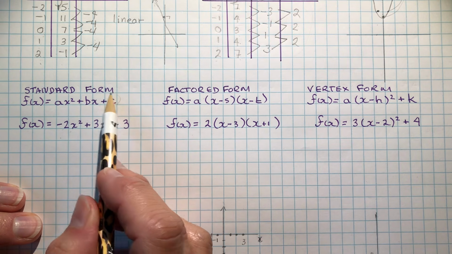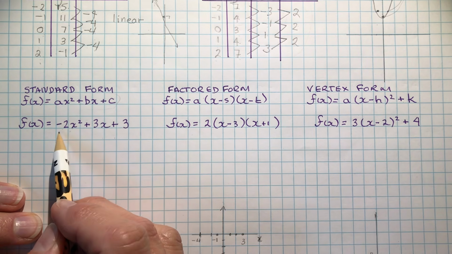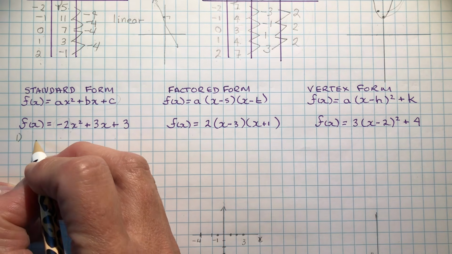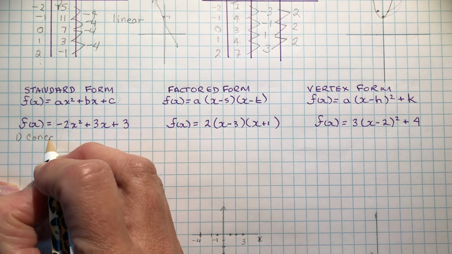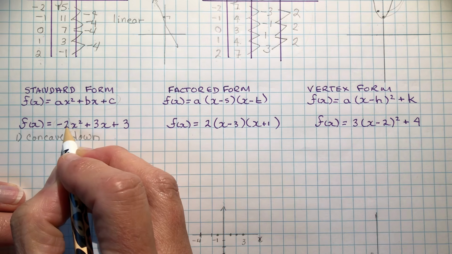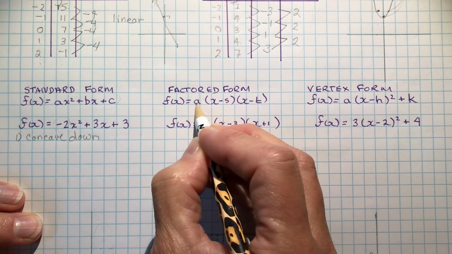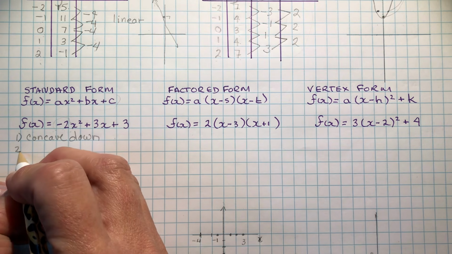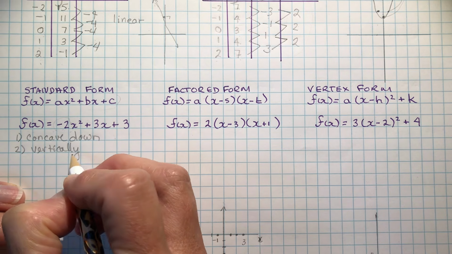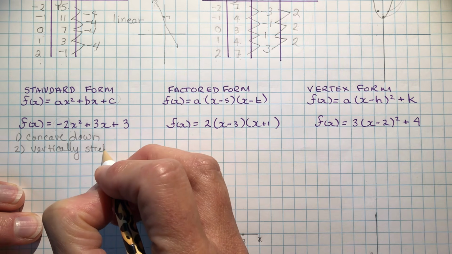When do you use this format? Well, there's not too much that this tells you, because your a is minus 2. So that would tell you, first of all, that it's concave down because it is negative. If a is negative, concave down. It's vertically stretched. The a values are visible in every one of these formats. See a. Very easy. The a tells me that it's vertically stretched by a factor of 2. You learned this in transformations in chapter 1. Vertically stretched by a factor of 2.